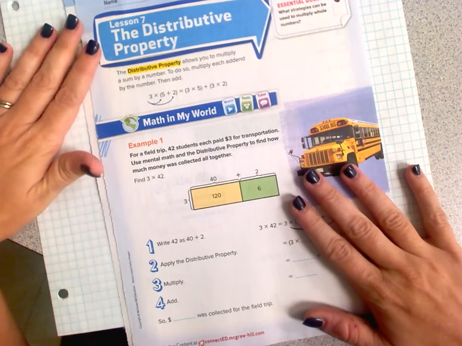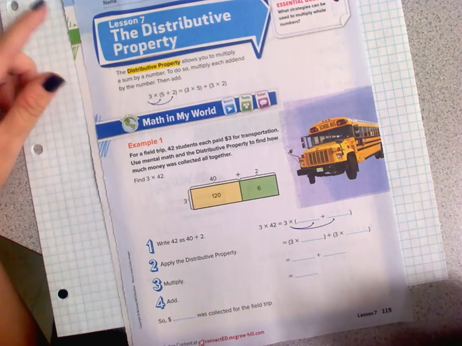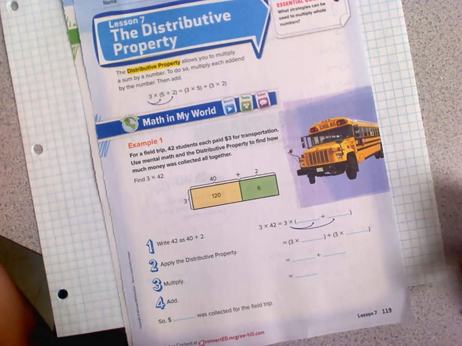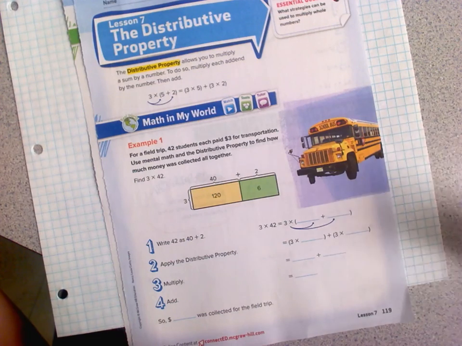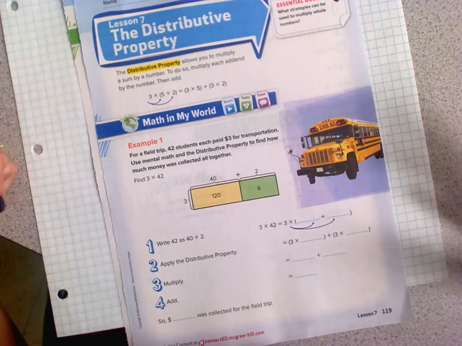However, we are going to do it a little bit differently than how it is indicated in the book. So this is what I'm talking about. Lesson 7, page 119. The lesson is called the distributive property, which allows you to multiply a sum by a number, and to do so you multiply each addend by the number, then add. This is just one of those extra ways that we could learn multiplication.